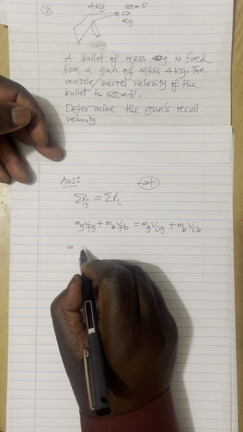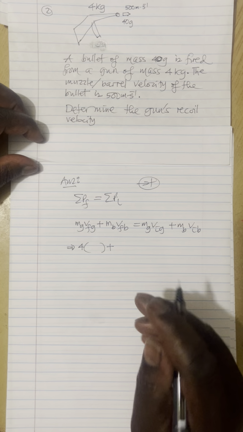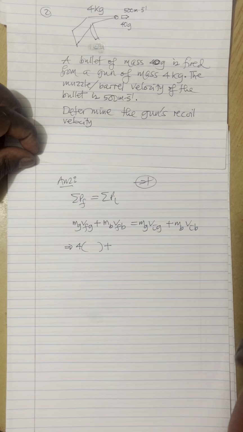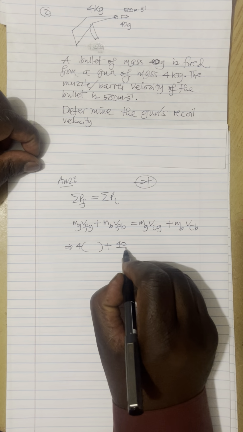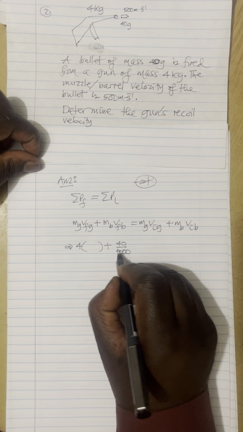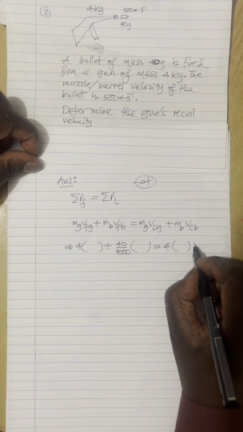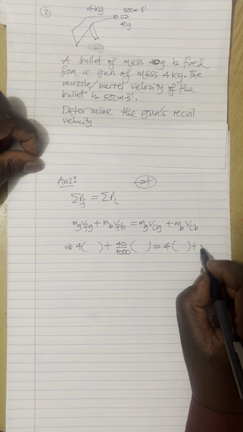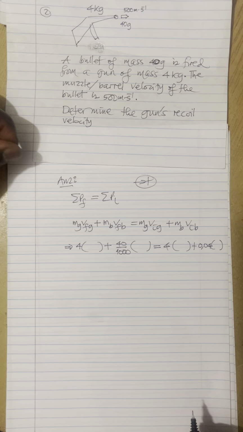What is the mass of the gun? According to the information provided here, it is 4. What's the mass of the bullet? 40 grams. Remember, the SI unit of mass is not gram. We have to convert that to kilograms by dividing by 1,000. So it's going to be 40 over 1,000, which is 0.04. Don't forget that.